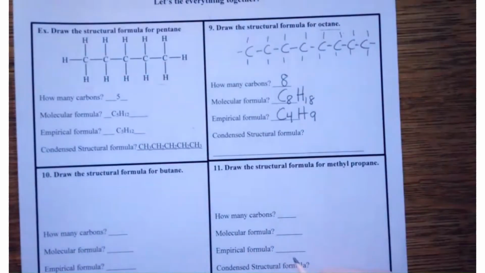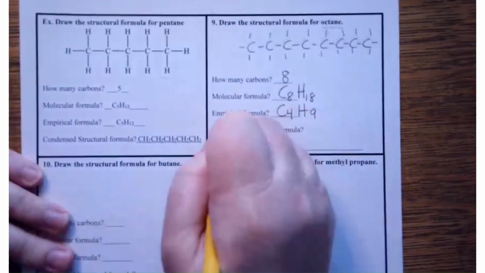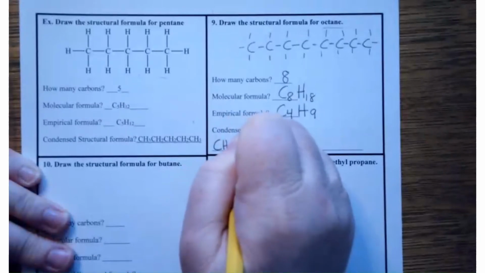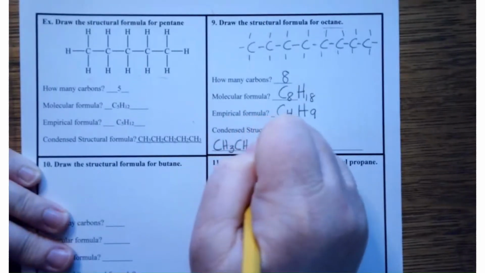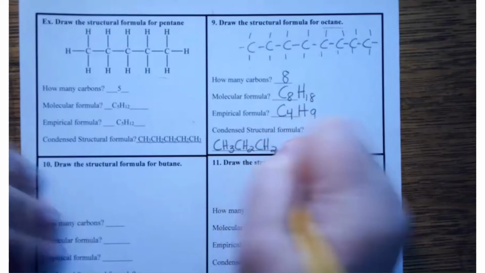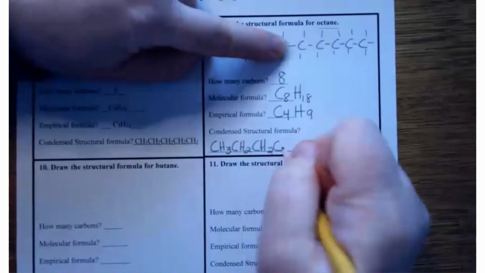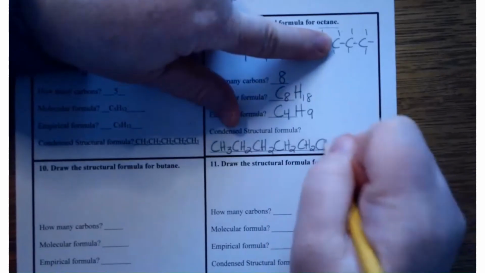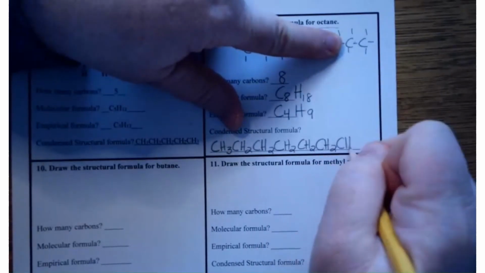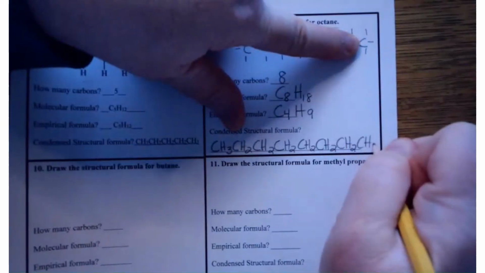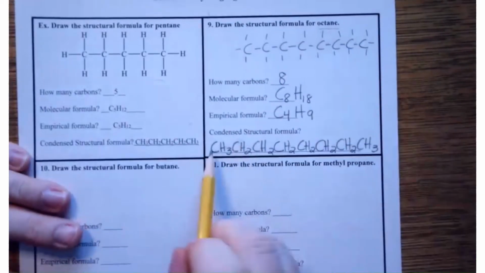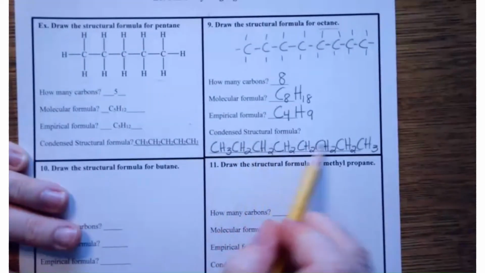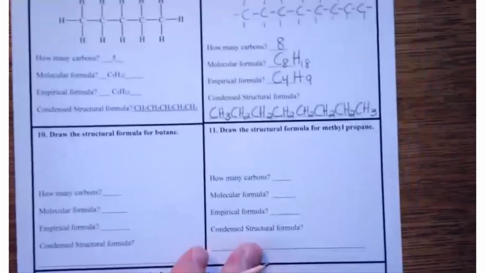And what is the condensed structural formula? So I go carbon by carbon and I say everything that's attached to it. C with 3 H's attached to a C with 2 H's, attached to a C with 2 H's. That's where I am right now. Attached to a C with 2 H's, attached to a C with 2 H's, attached to a C with 2 H's, attached to a C with 2 H's, attached to a CH3. So let's count 1, 2, 3, 4, 5, 6, 7, 8. I do have 8 C's.